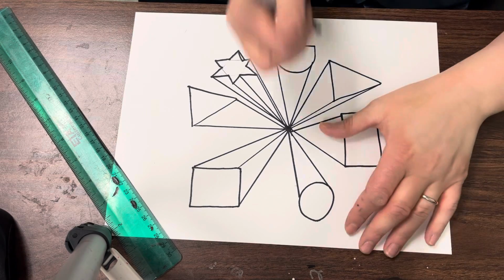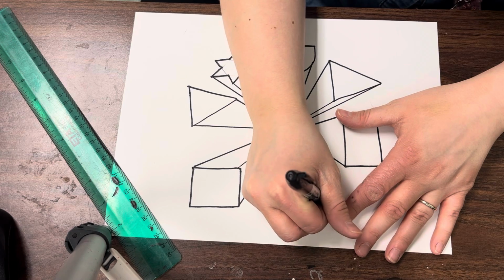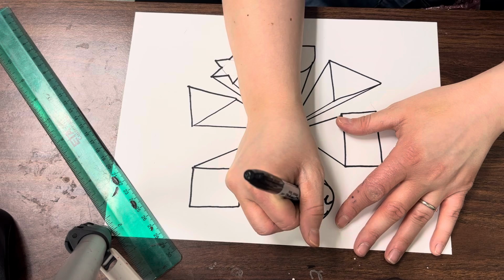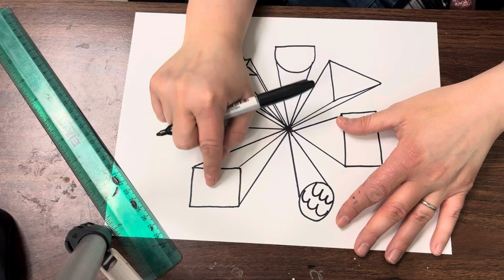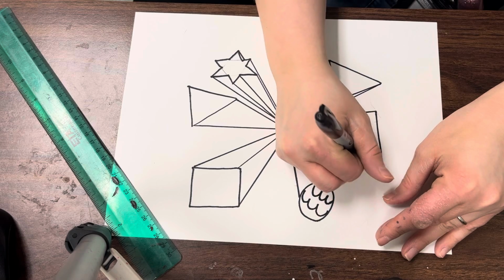All right, friends, now what we're going to think about is doing some kind of pattern in each shape. So a pattern is a line or shape that repeats in an order. So we're going to use Sharpie for that. You're just going to go in and just at the top of your shapes, you're going to decorate it with a different type of pattern.